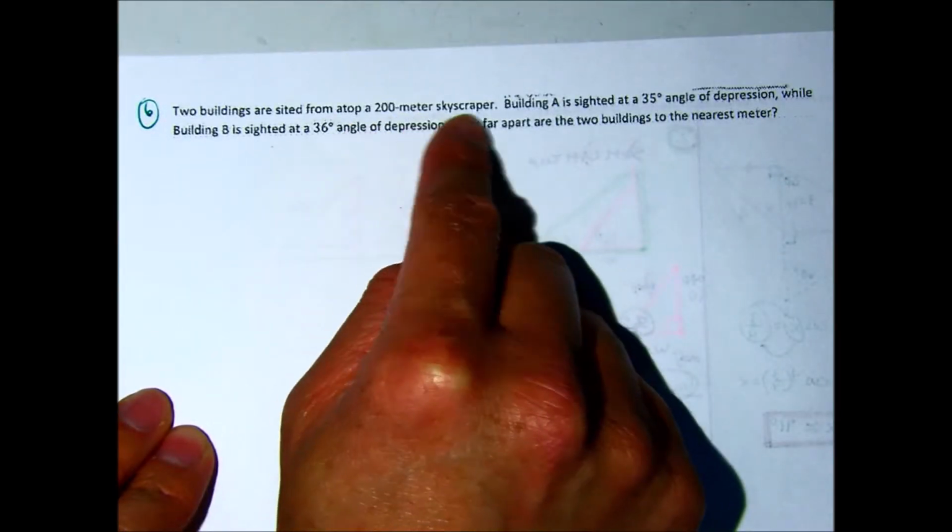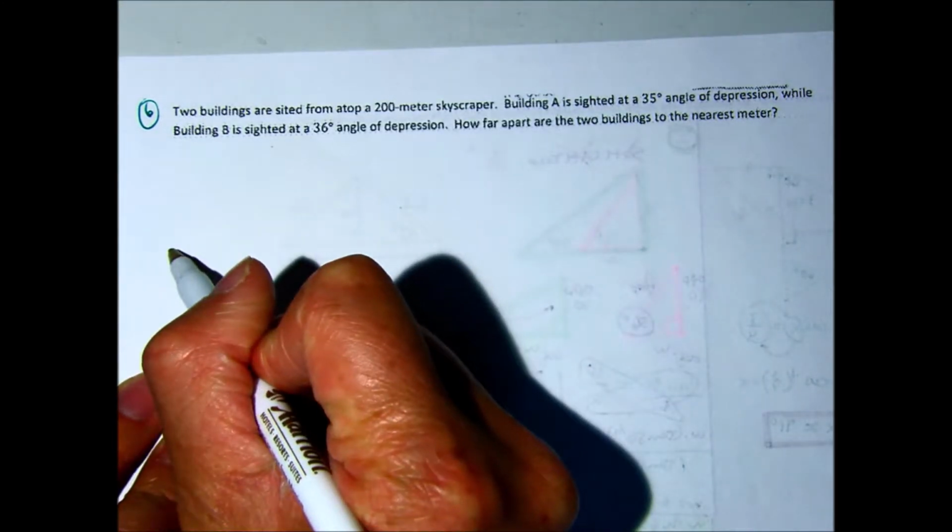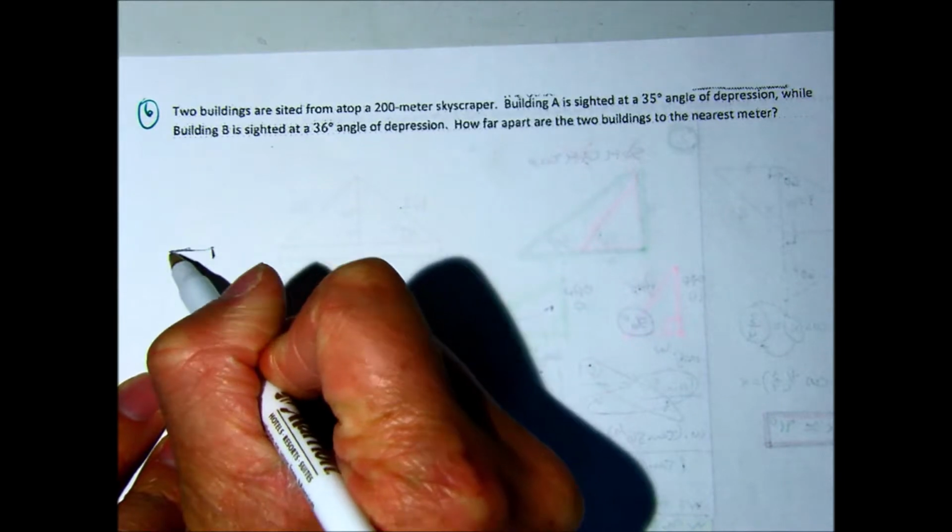Buildings are sighted from on top of a 200-meter skyscraper. All right, so here are my 2 buildings. These are the tops of them.